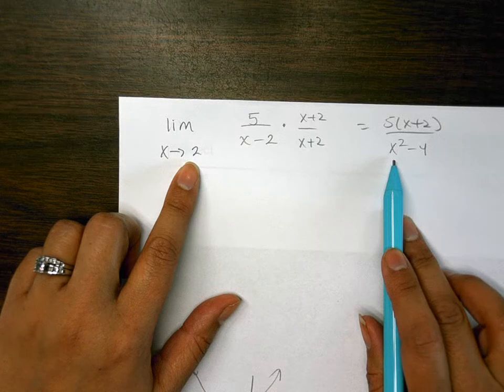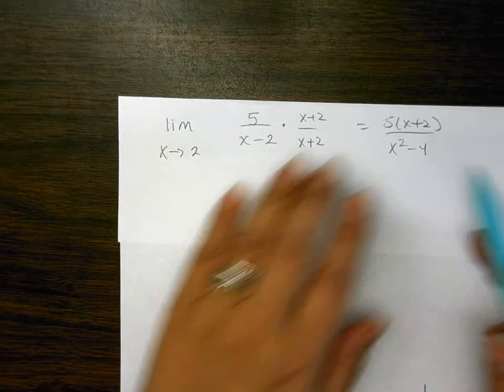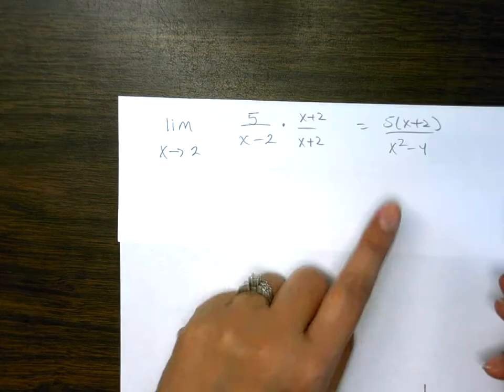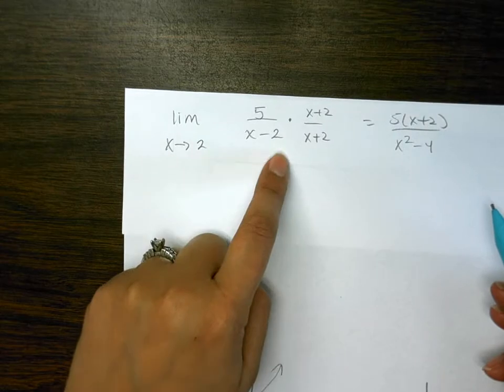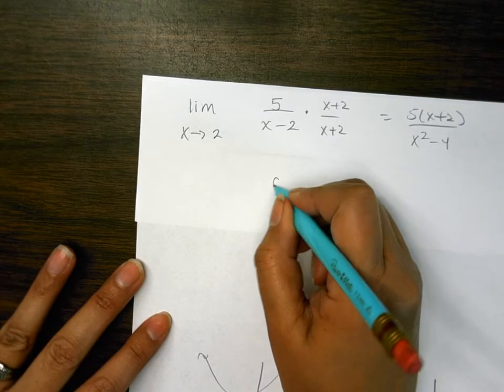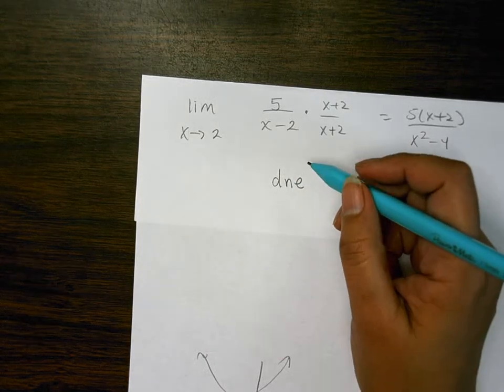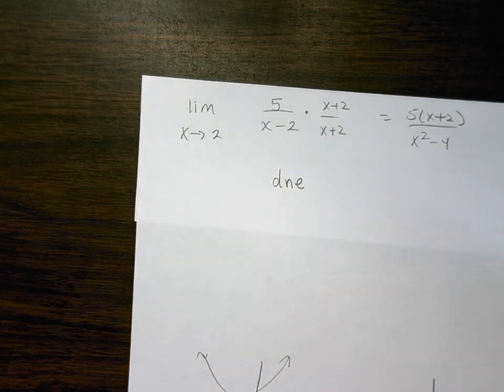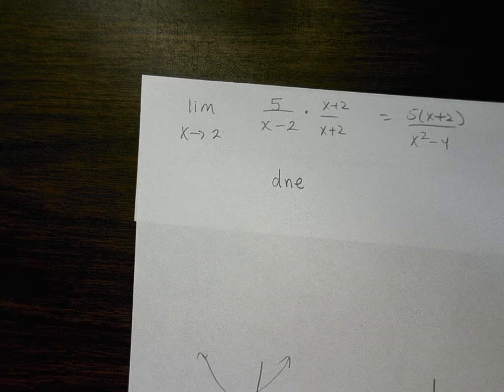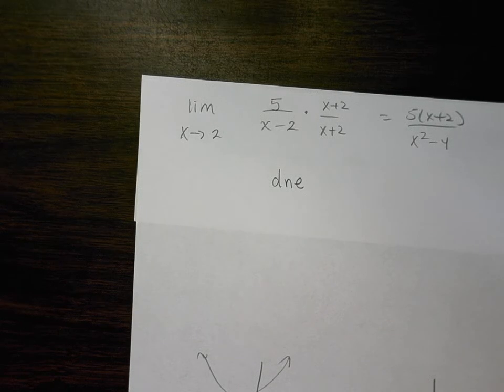What's going to still happen when you plug in the 2? Is it still going to be 0 at the bottom? Yes. So it's not factorable. Conjugate doesn't help. So this is one where what would be your answer? Undefined, D&E. Does that make sense? Okay.